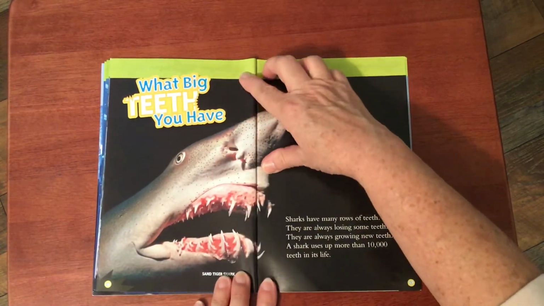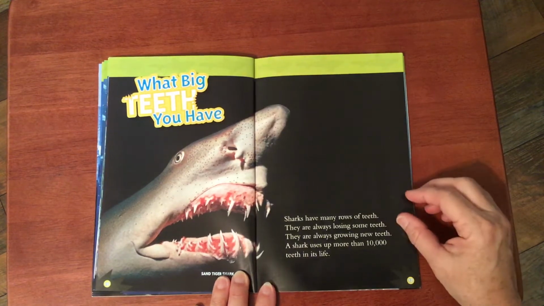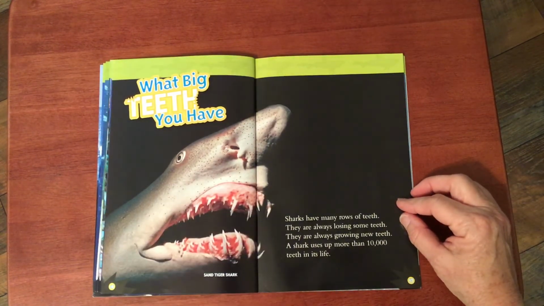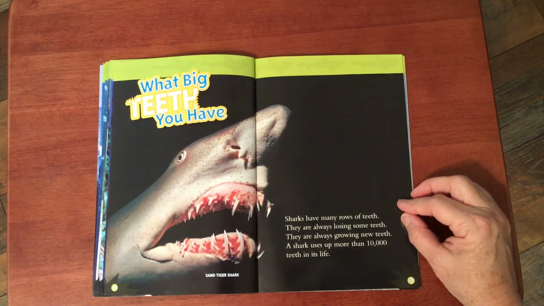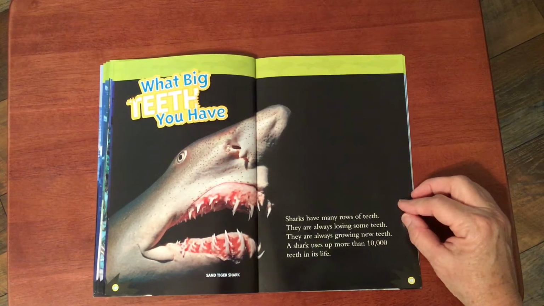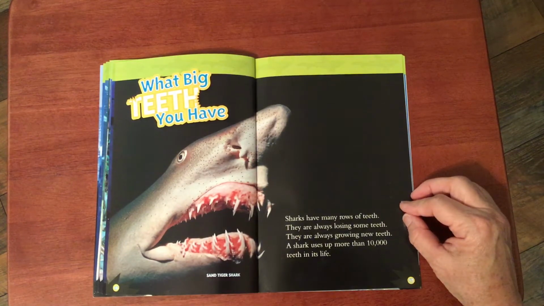Okay, this one says what big teeth we have. So we know this is going to give us information about the teeth on a shark. Sharks have many rows of teeth. They are always losing some teeth. Imagine what kind of tooth fairy the shark has. They are always growing new teeth in. A shark uses up more than 10,000 teeth in its life.